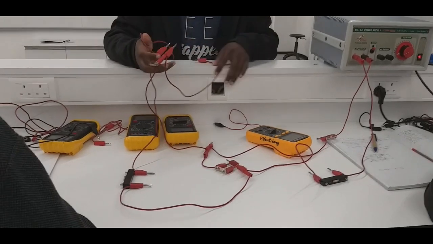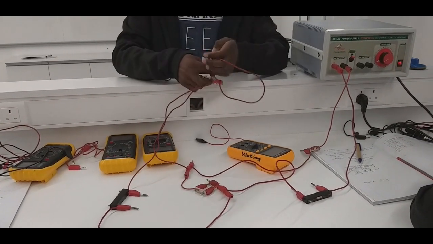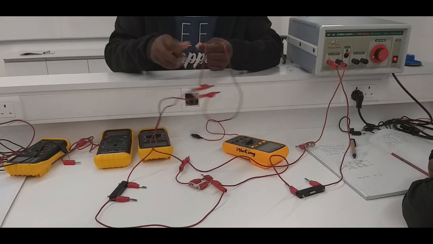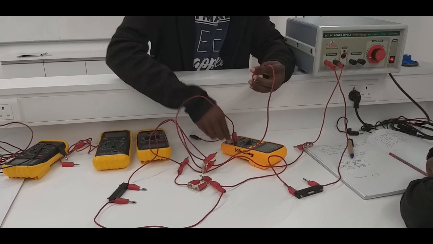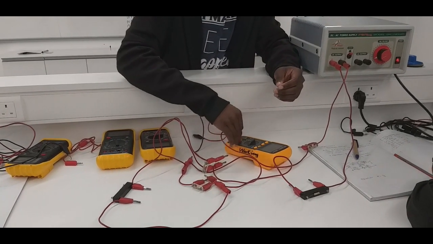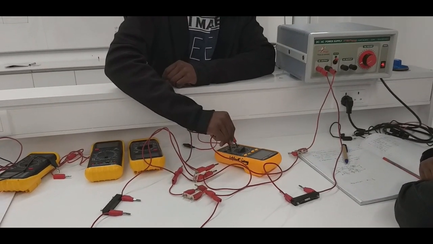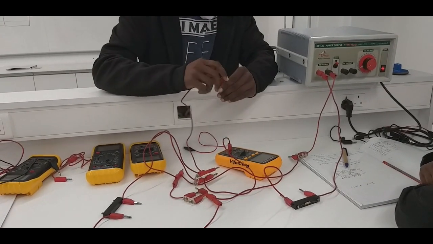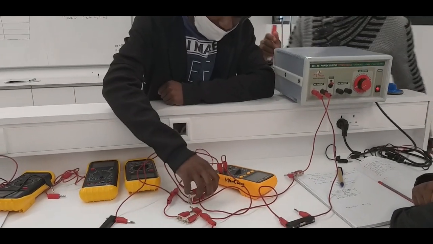Plug in. Which one is positive? I don't know. The cables are too much. Yes, good. Very good. So turn it on. Let's see. Okay, it's negative. Change the polarity. Easy. Hold on, please.